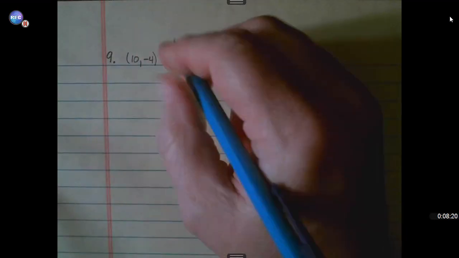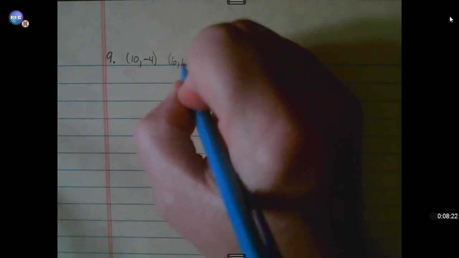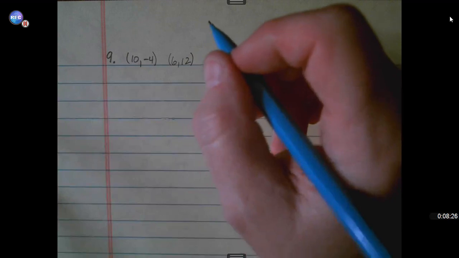Okay. That was number 9. It says to write the equation of the line in slope-intercept form that passes through the points (10, -4) and (6, 12). Write the equation of the line. We need to know slope and we need to know a point. So we find the slope first.